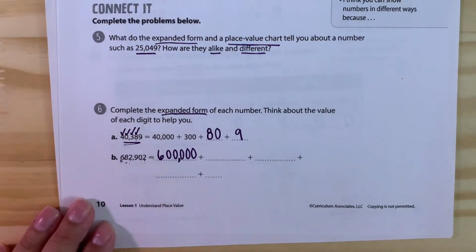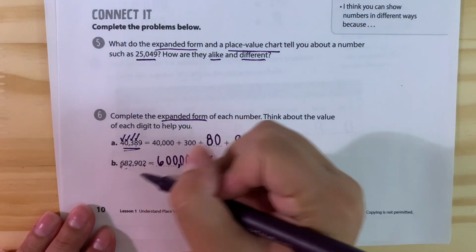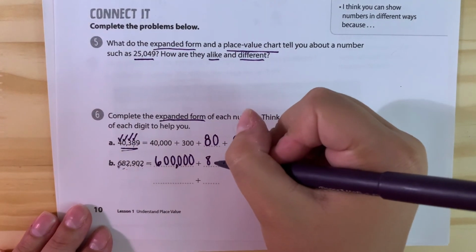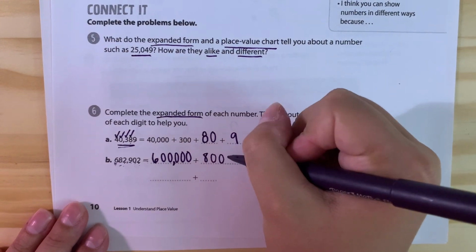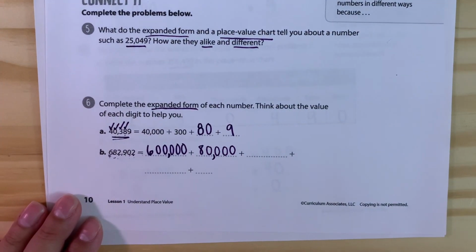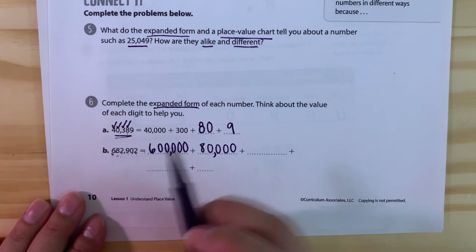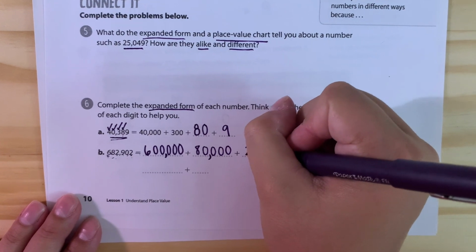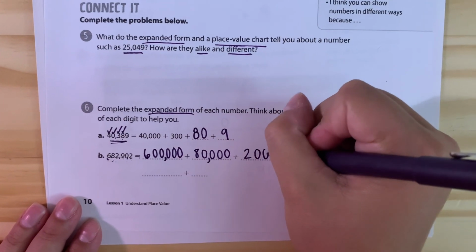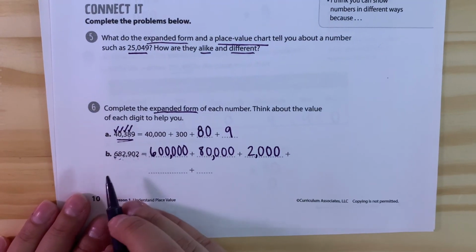Then we have an 8 in the 10,000s place. So we're going to keep our 8. And then every place value to the right gets a 0. So we have 1, 2, 3, 4 place values to the right. So we get 4 zeros, meaning we have 80,000 in our 10,000s place. Then in our thousands place, we have a 2. And then every place value to the right gets a 0. So this gets 3 zeros. So we have 2,000. So we're done with the thousands.